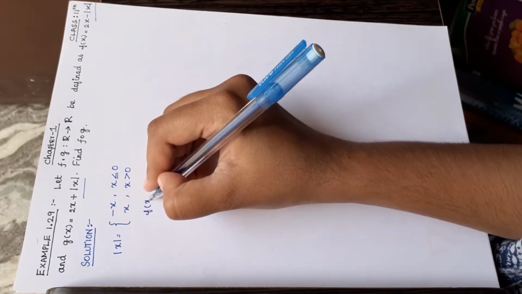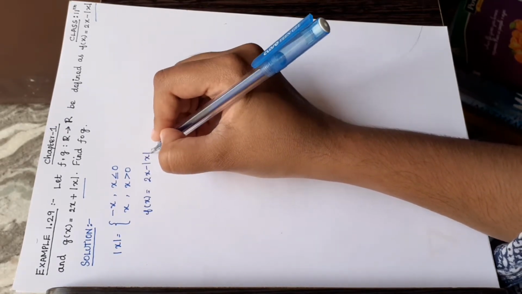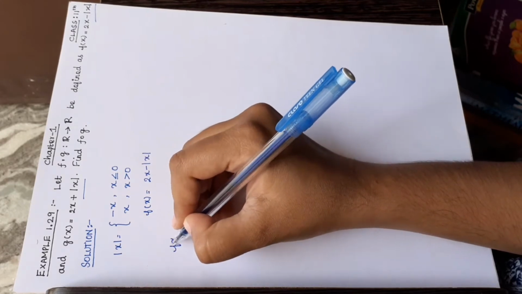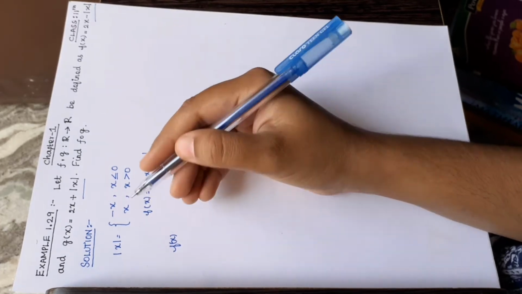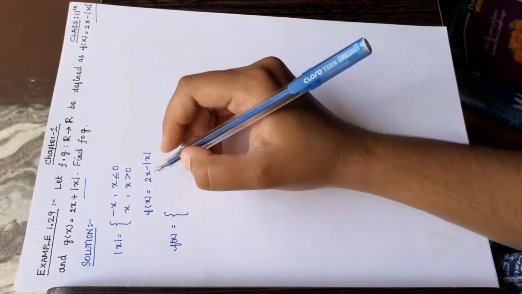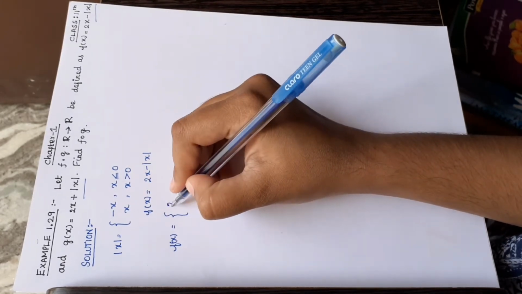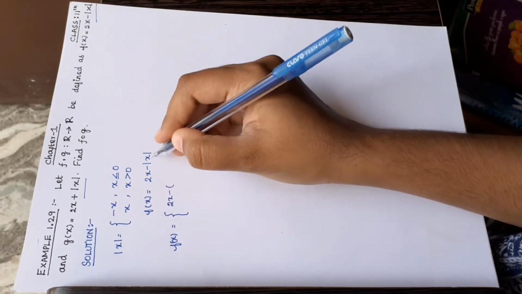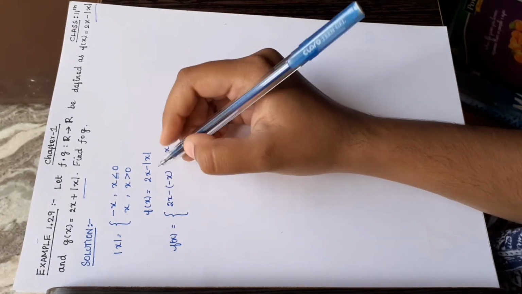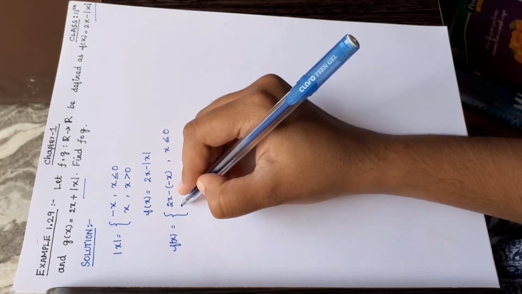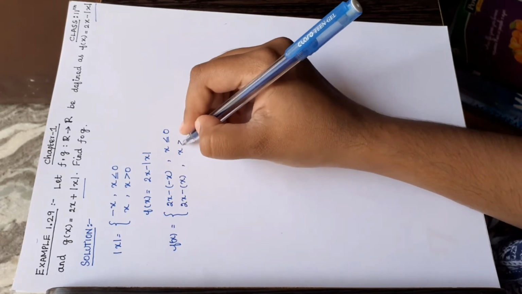f of x is equal to என்ன கொடுத்துருக்காங்க question பாருங்க 2x minus modulus x இல்லையா. அப்போது when modulus x வந்து takes negative value what is our f of x and when it takes positive value what is our f of x. So அது வந்து நம்ம இப்போ எழுதிக்கலாம். இப்போ supposing modulus x when it takes negative value என்ன வரும் நமக்கு 2x minus of modulus x வந்து minus x இருக்கும். This is when x less than or equal to 0 and அதுவே வந்து இப்போ பாசிட்டிவான வேல்யூன்னு சொன்னால் 2x minus of x. This is when x is greater than 0.